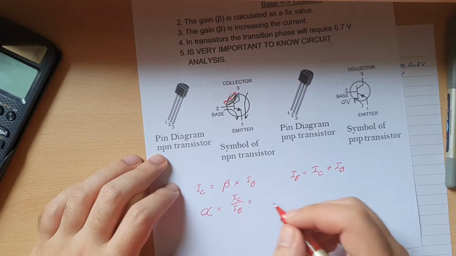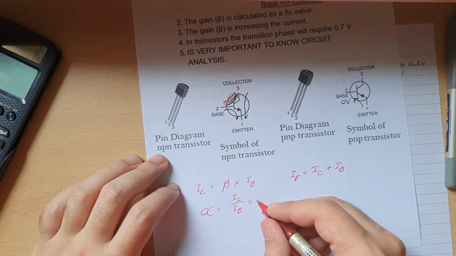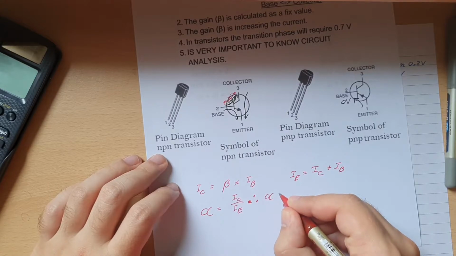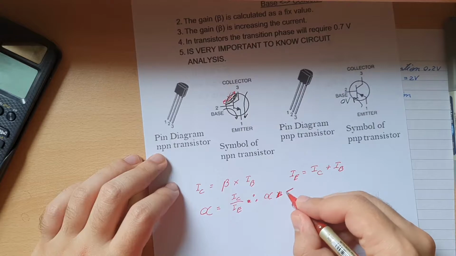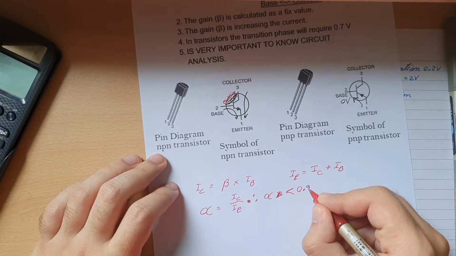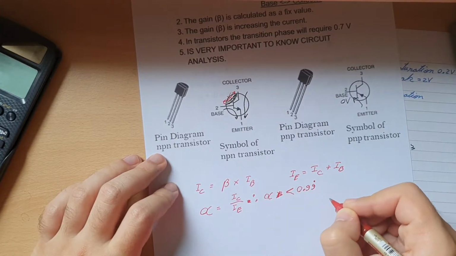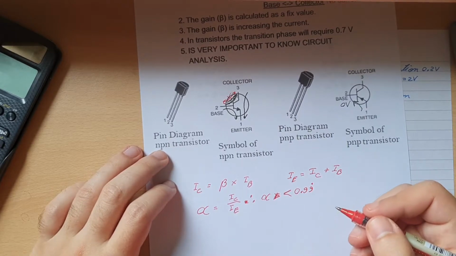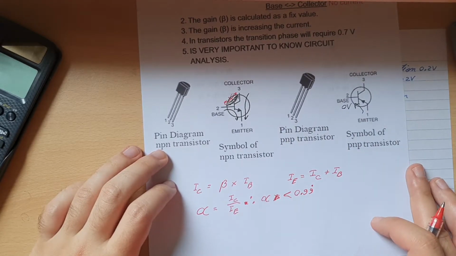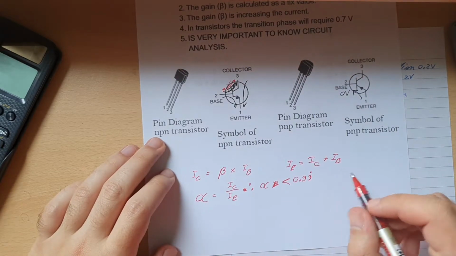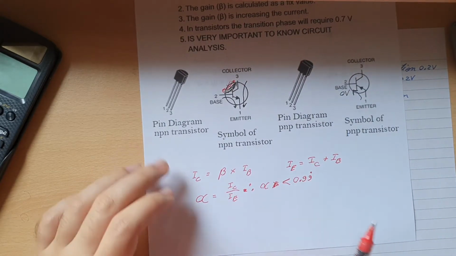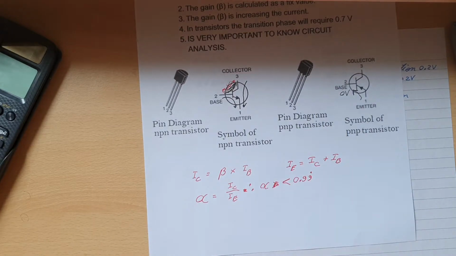And usually alpha is less than 0.99 recurring 9. So it is always under 1, because again, the way it works, you simply do the value IC over IE, and I'll show you in a second actually.